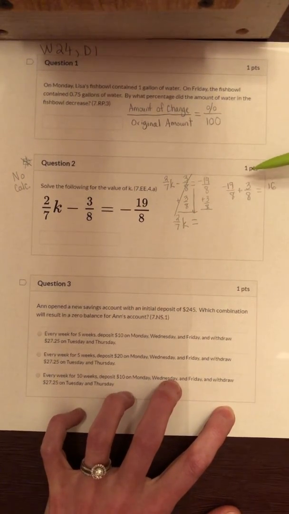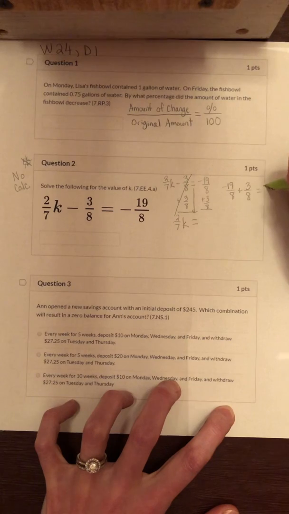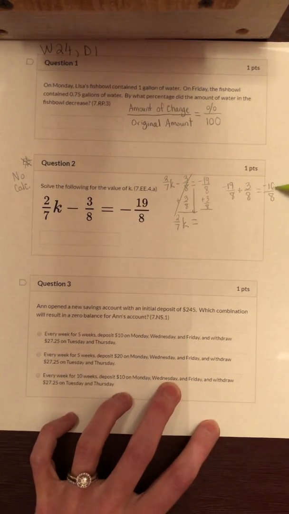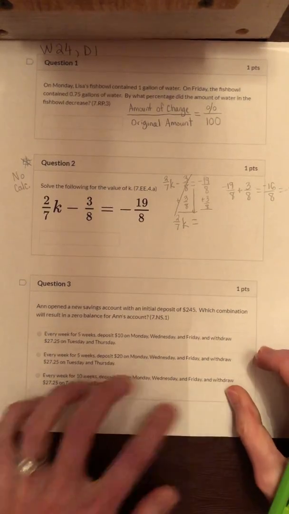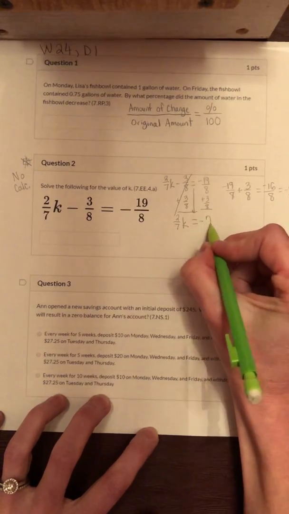We also have to decide on the sign. So we use the sign from the number with the larger absolute value. So in this case, that would be the negative. So we're going to have negative 16 over 8. Now this can be simplified, right? It's not simplified all the way yet. So negative 16 divided by 8, that's actually going to come out to a whole number of negative 2. So let's come back to our equation here and put the answer here of negative 2.